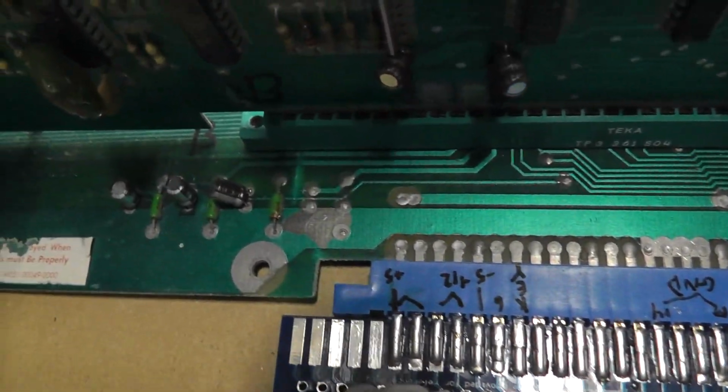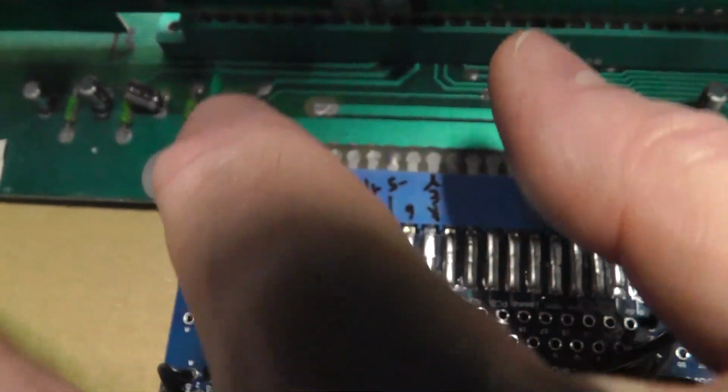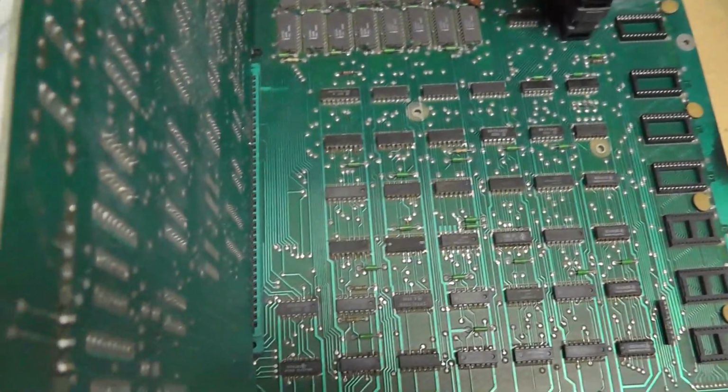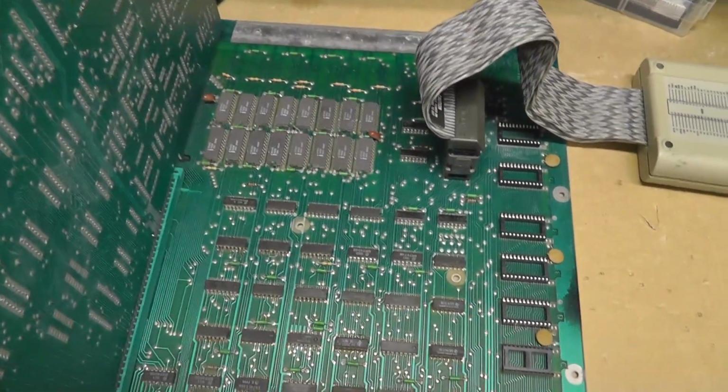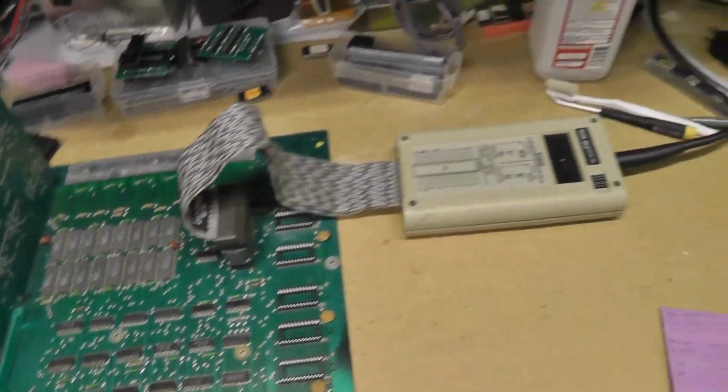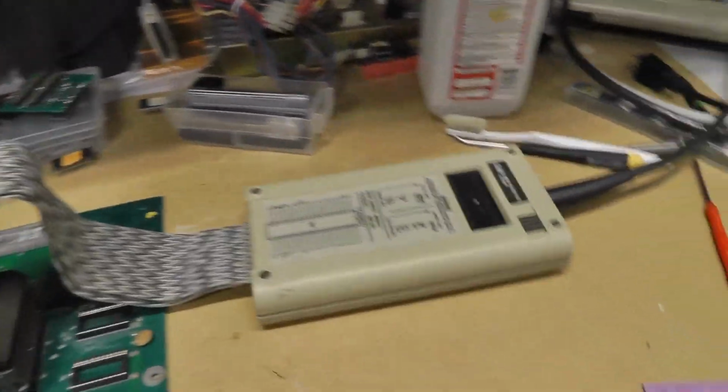If I come on this side, you can also kind of see it right there. So I don't know what happened right there, but it could be a problem. I haven't even ohmed it out to see if that is the problem. But what I figured I'd do real quick, and let me sit down here.